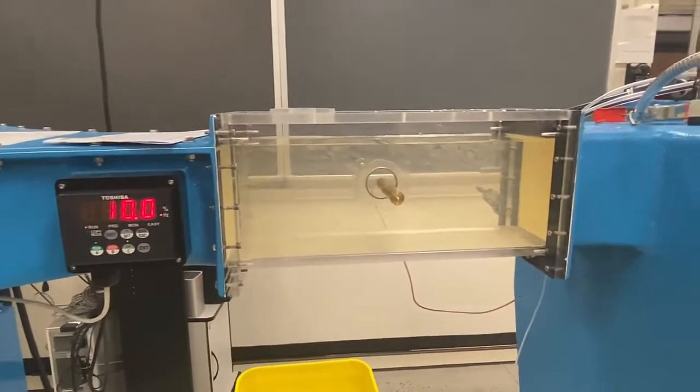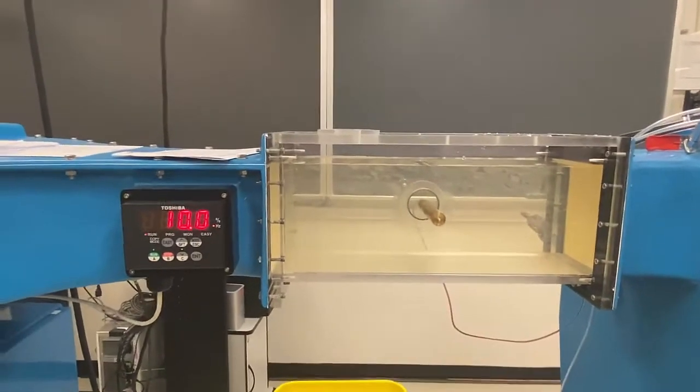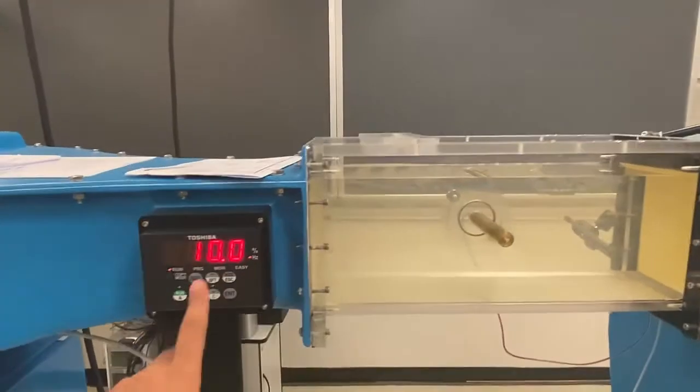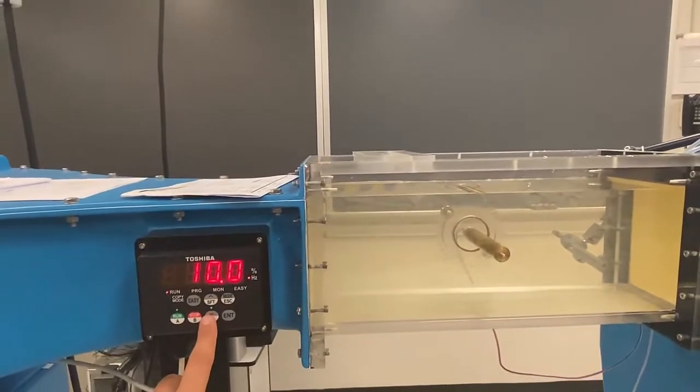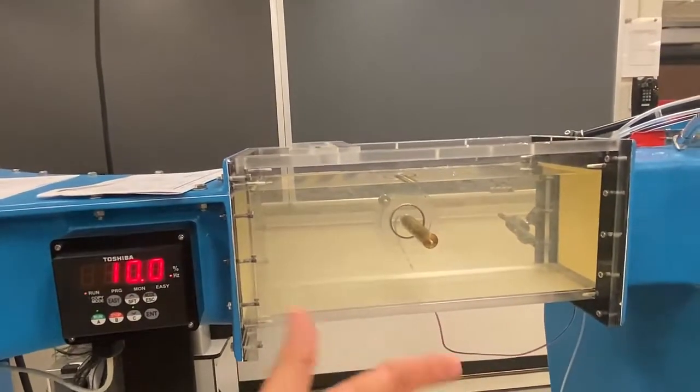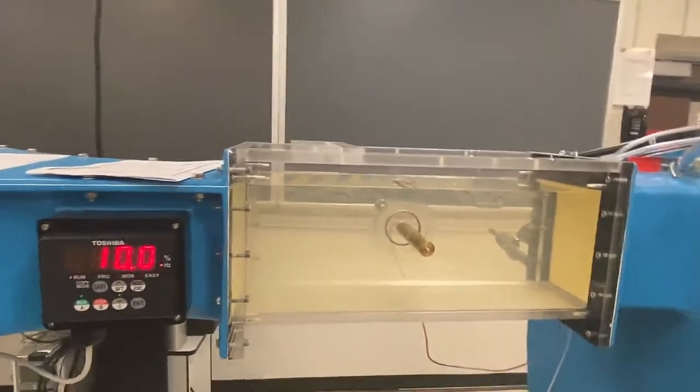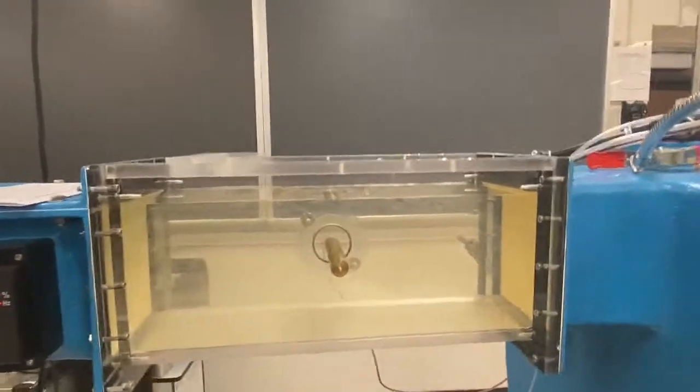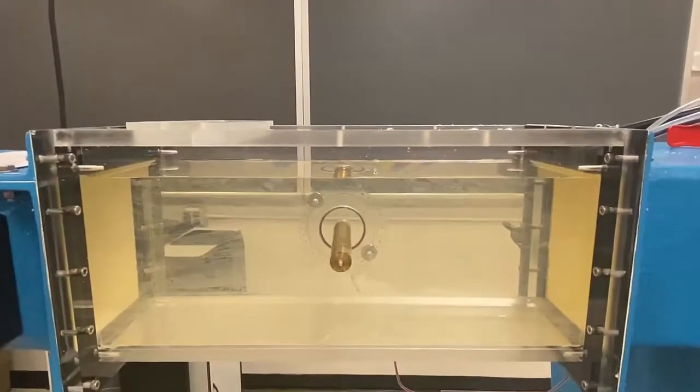Collecting data from the flow visualization experiment is simply going to be changing the speed by changing the motor frequency, and then counting the shedding of the vortices that occur on the cylinder.